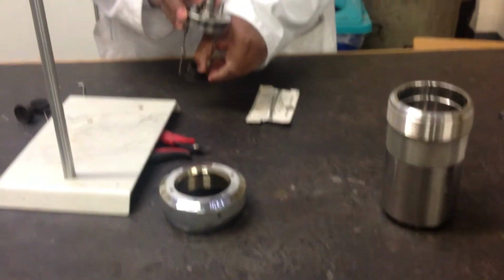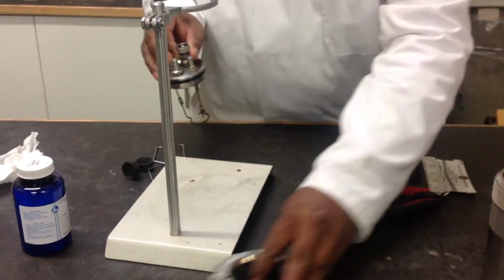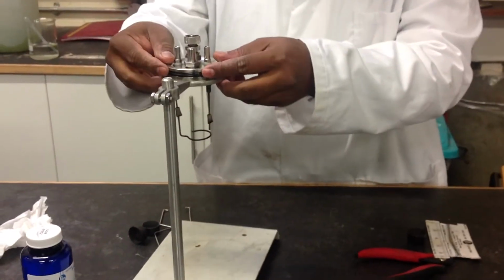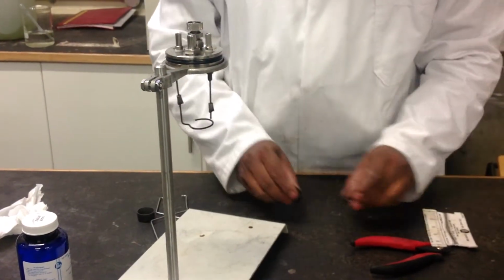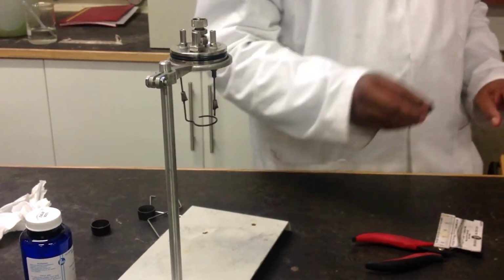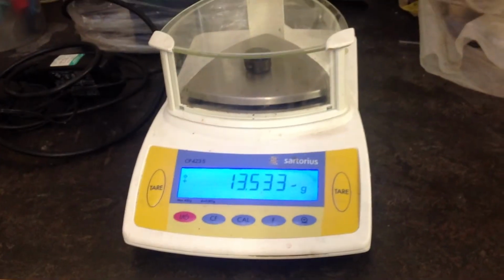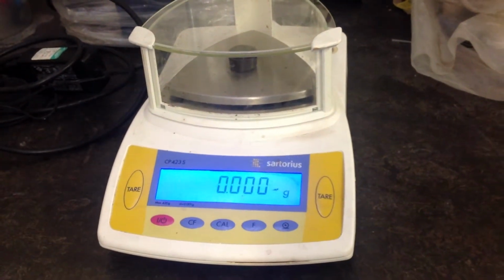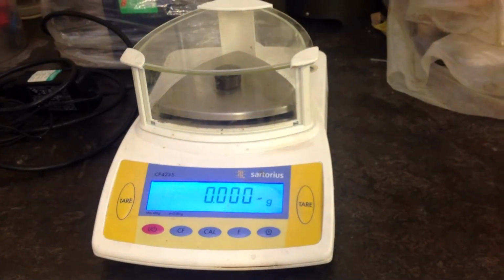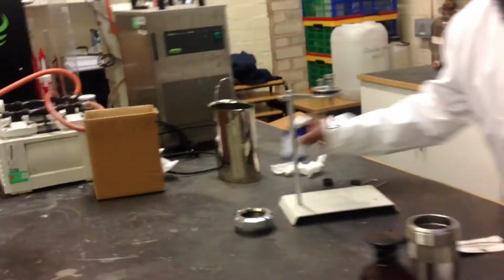What I'll do now is show you the step-by-step procedure. So let's take a crucible here, and then we take this crucible to this precision balance. Put this crucible here, and then tare it so that we can get the net weight of the sample. Take the crucible out from the balance.